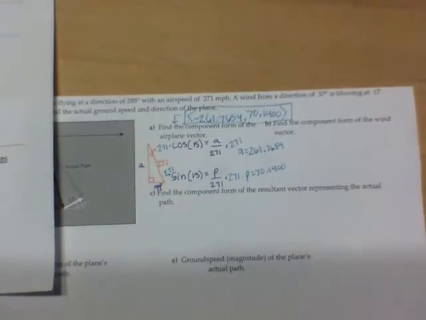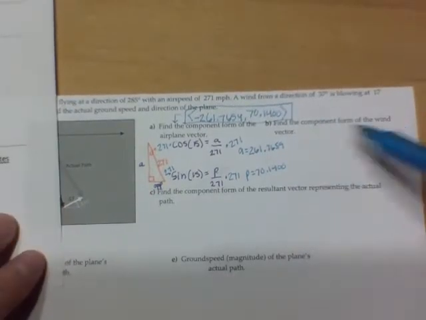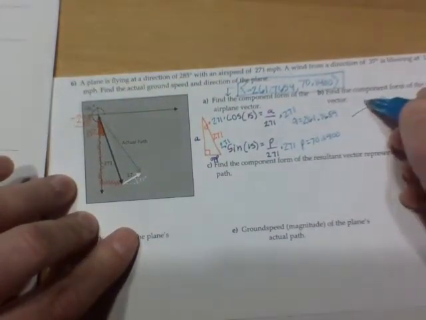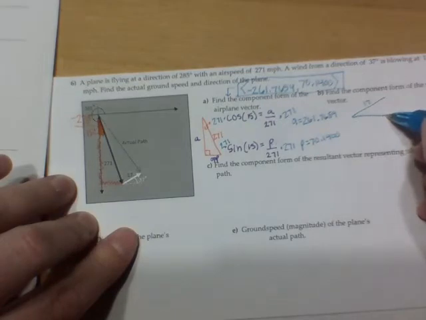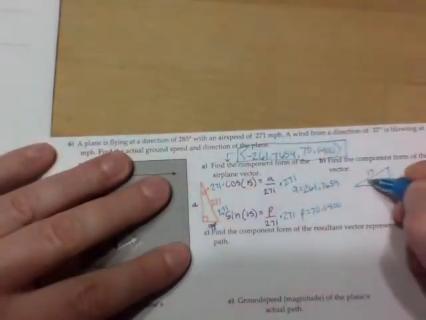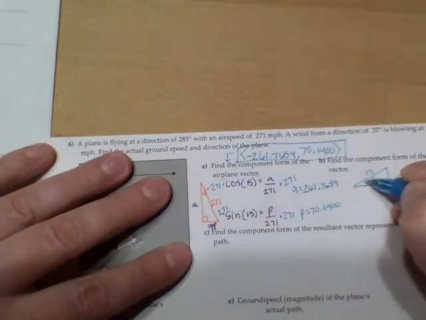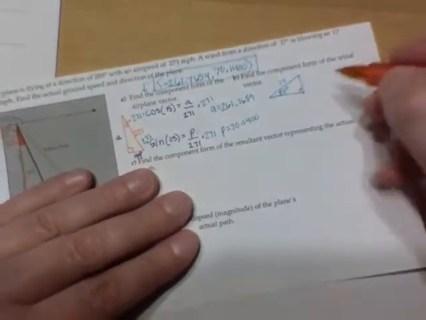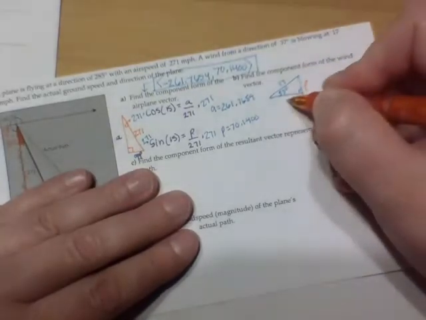All right. In part B, we need to find the component form of the wind vector. So the wind vector here, we're going to be talking about 17 as its hypotenuse, and 37 degrees as its angle measure. And again, we need to find out what the opposite side is. So we'll label that as P, and our adjacent side.